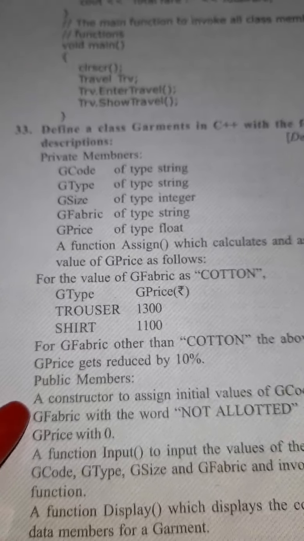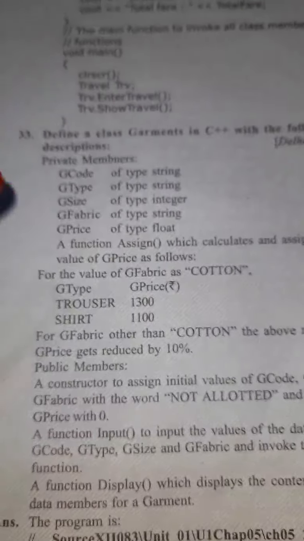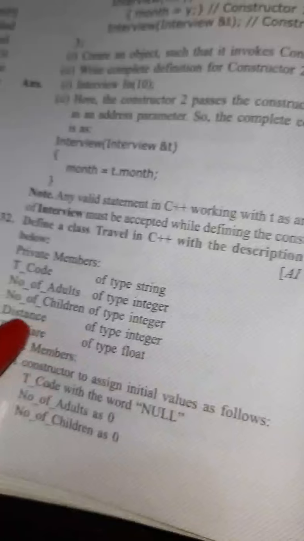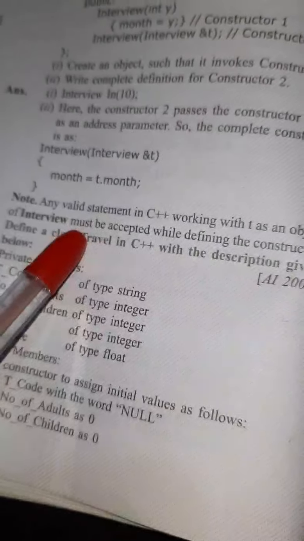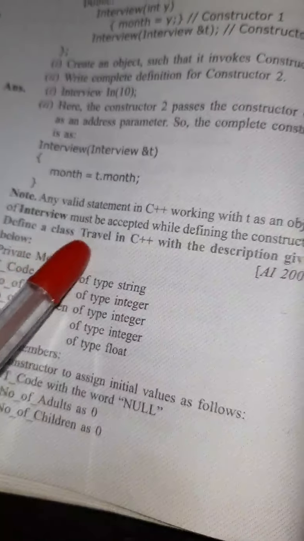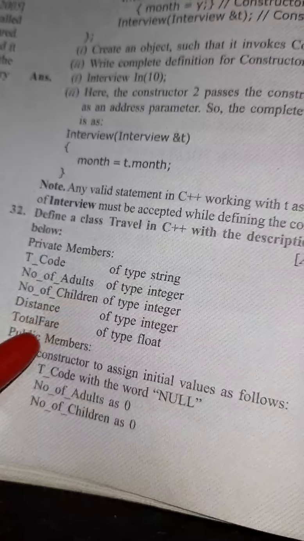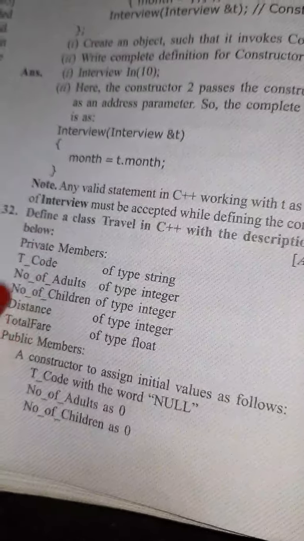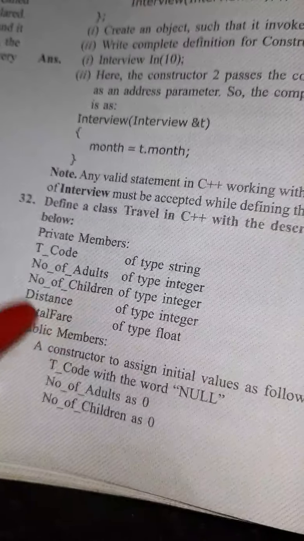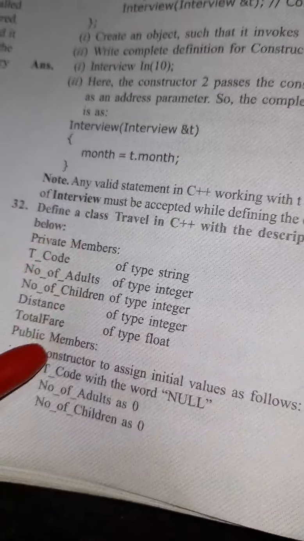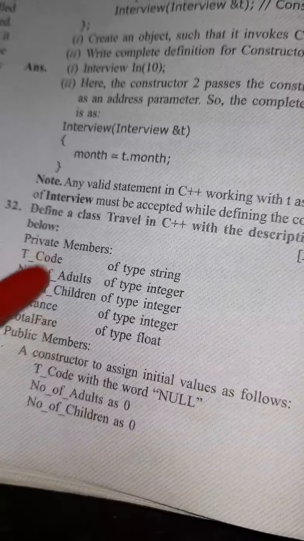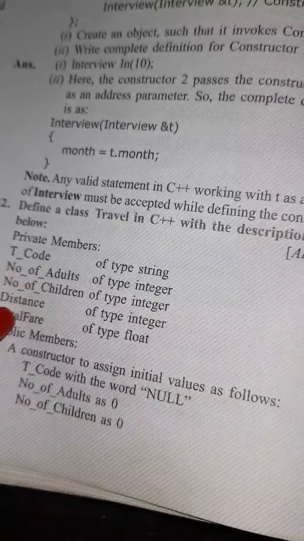If you notice in yesterday's program, you had private data members. Based on the class travel, you had data members which could be related with real world ticket systems, right? You had the number of adults, children, distance, total fare, like that.